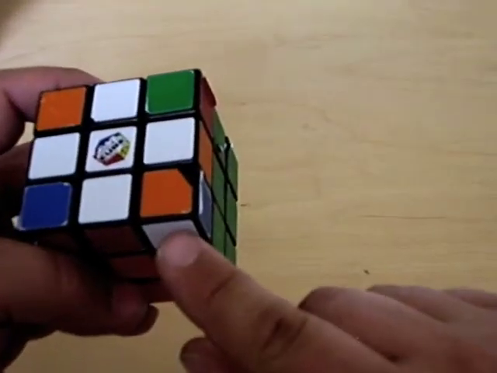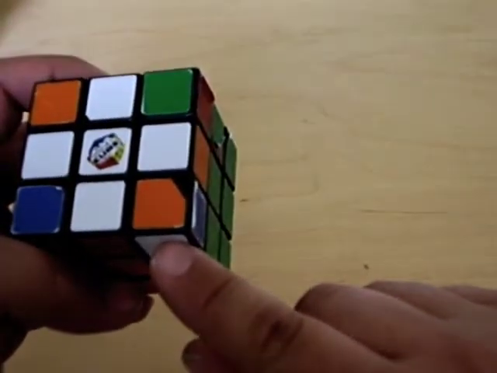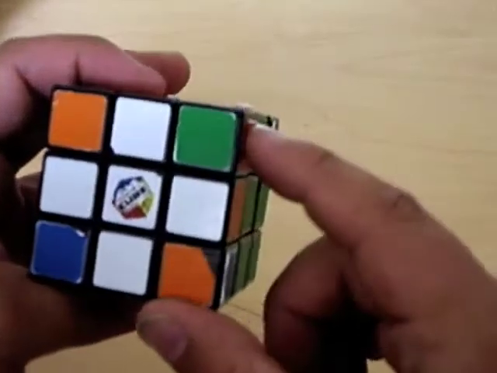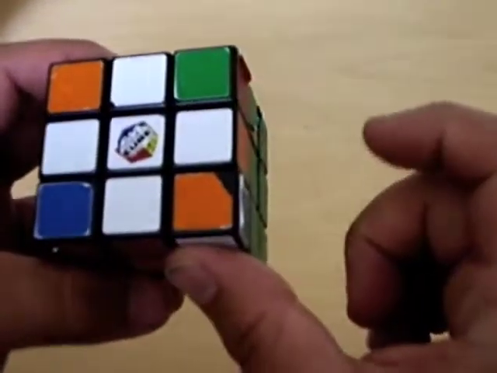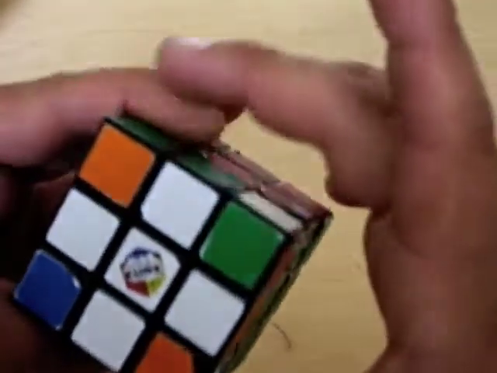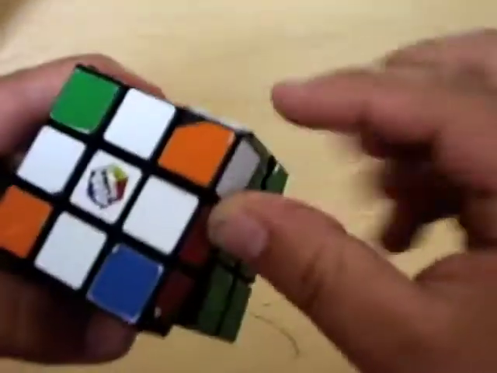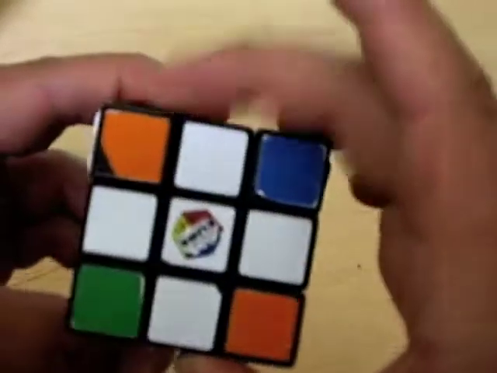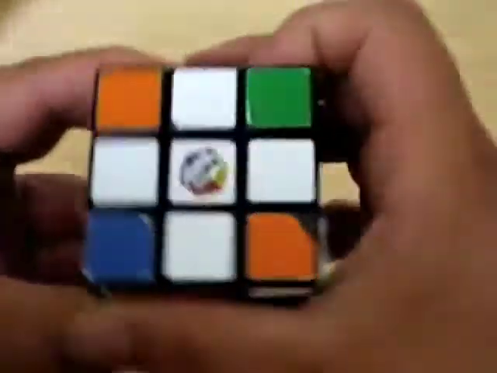What you want is there's a white here, and there's no whites up here. Or there's a white here. Basically, this piece, and this piece. See, it's all the same, right? So here's my white. The white goes up here, and the white goes up here.